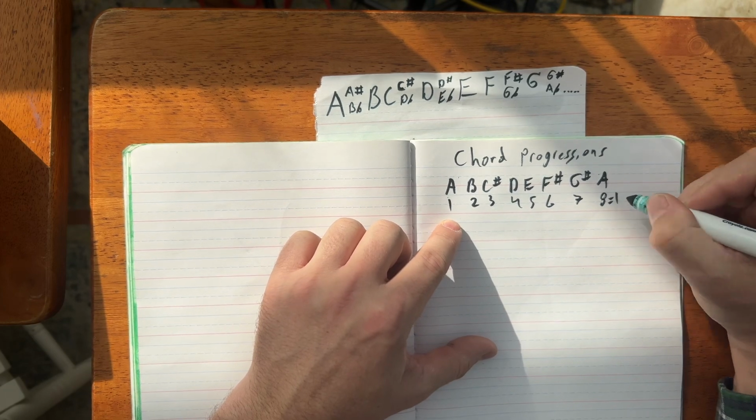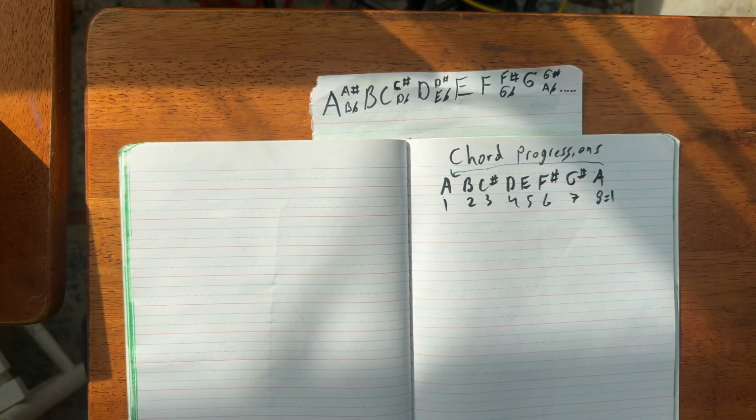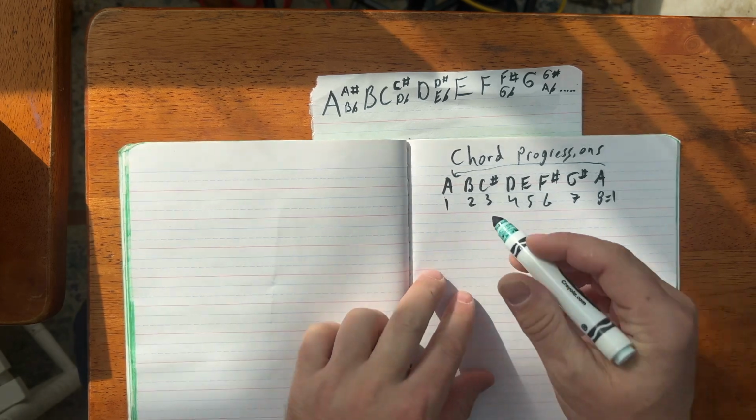A equals 1, and back to the beginning. We can also think about chords in terms of these numbers.